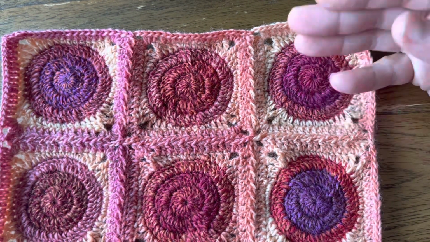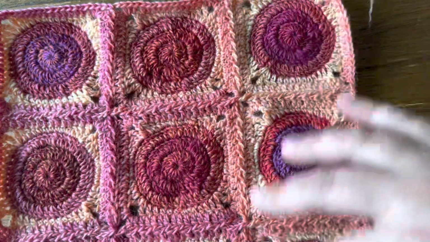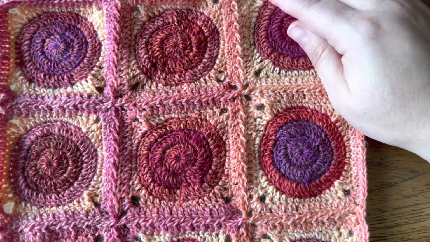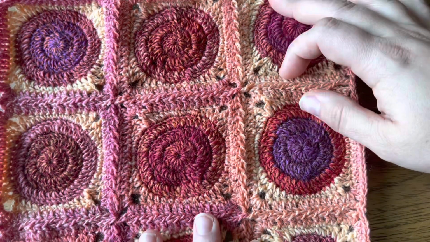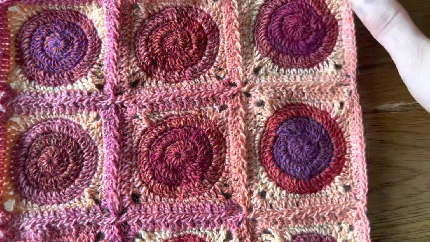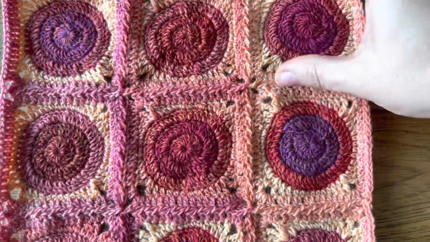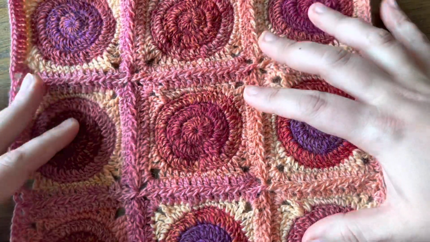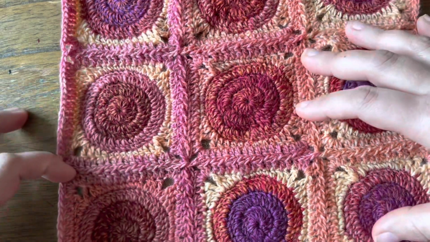So you're more likely to get up, get distracted. But if you're joining an entire row at once, you're more likely just to go ahead and finish that row, and then that's your stopping point, versus having to get distracted 100 little times. So for me, this is a lot faster than joining individual squares.